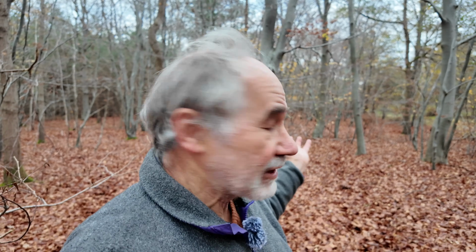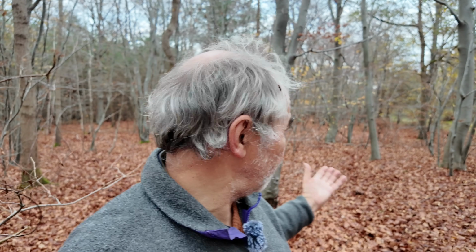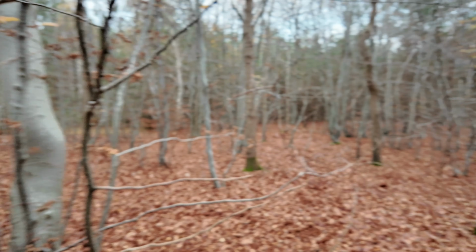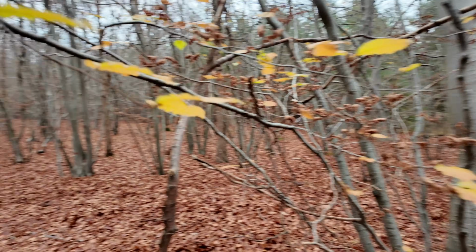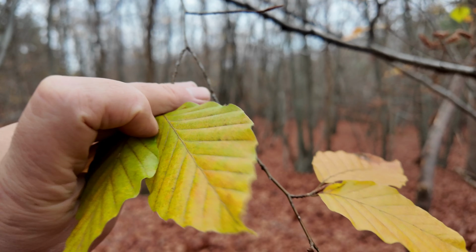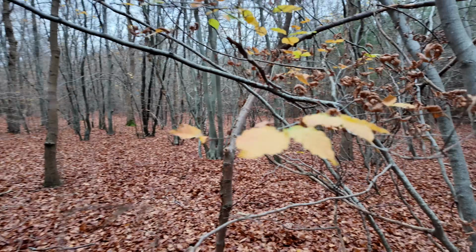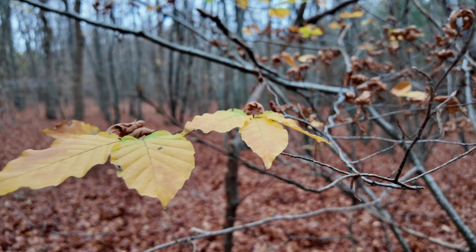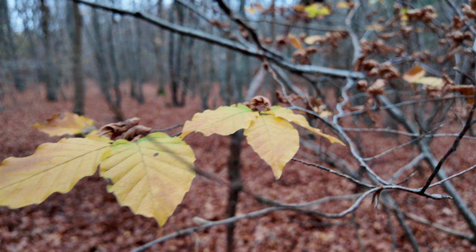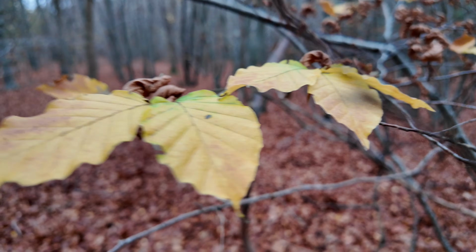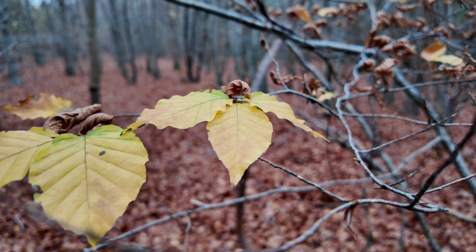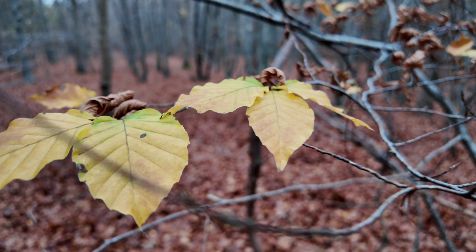Autumn can be a beautiful time of the year as trees are dropping their leaves and you have this beautiful leaf litter. Leaves are normally a green colour due to chlorophyll, but when chlorophyll is broken down and recycled by the plant, you can then see the carotenoids, these yellow and orange colours that are always present but usually hidden.